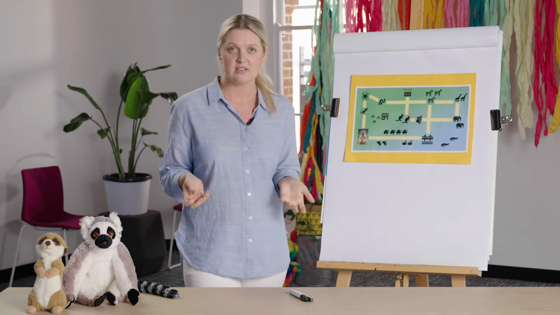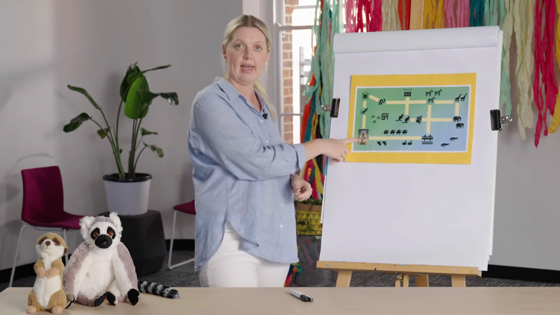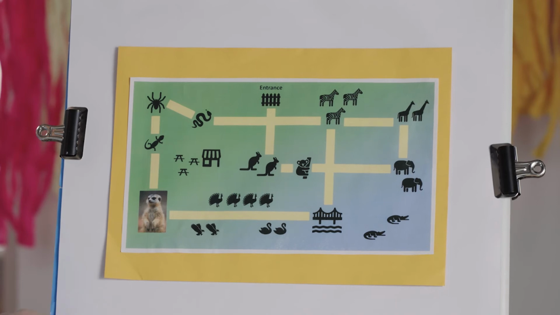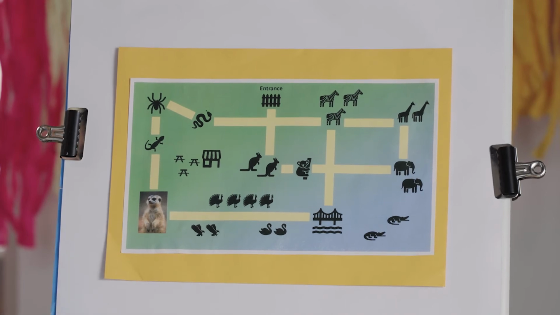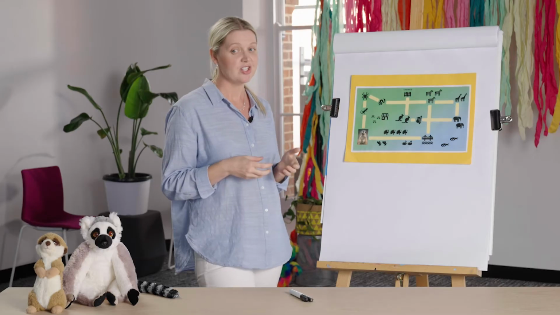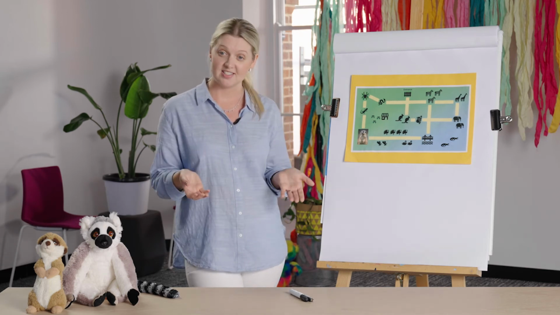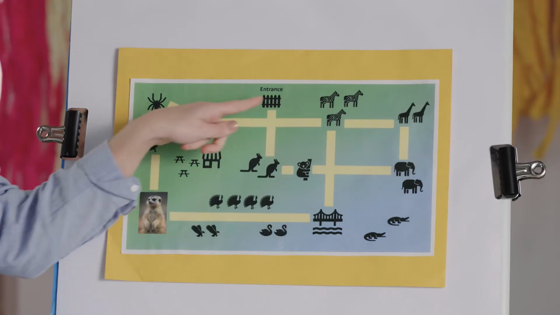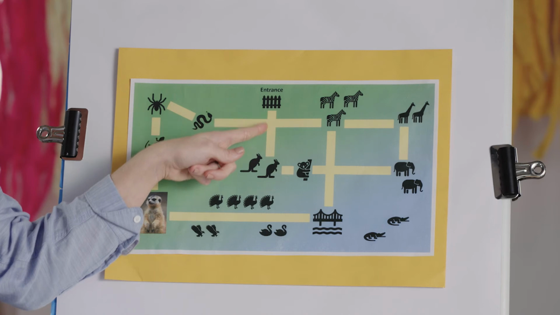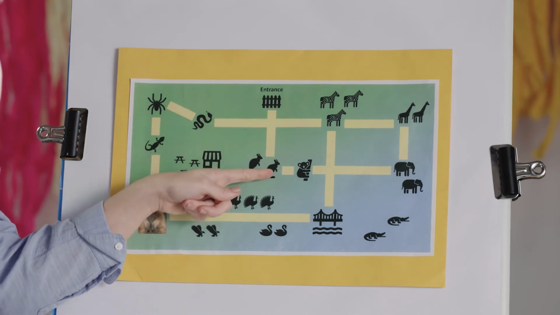Now, if I just told Lenny to go there to get to the meerkats, would he know what to do? No, we need to use location and direction words so that we can be more specific so he knows exactly where to go.